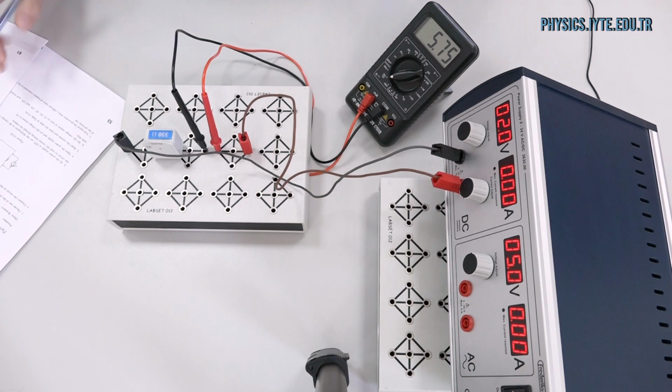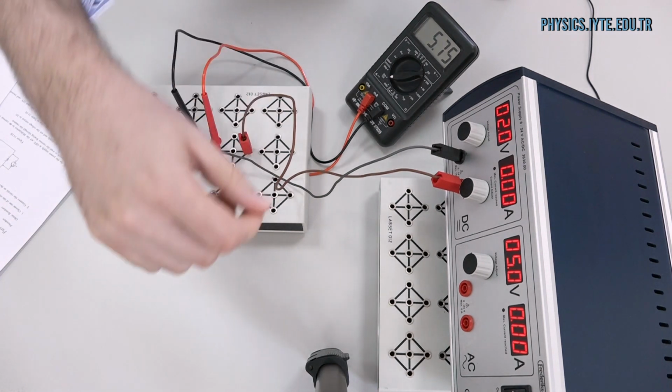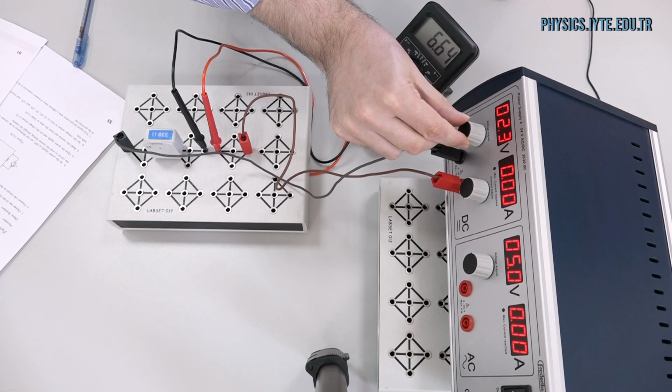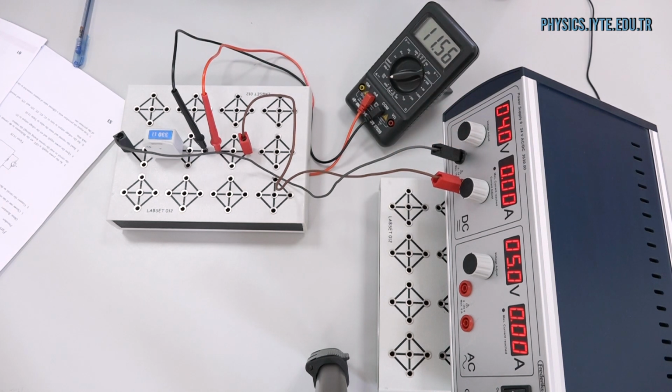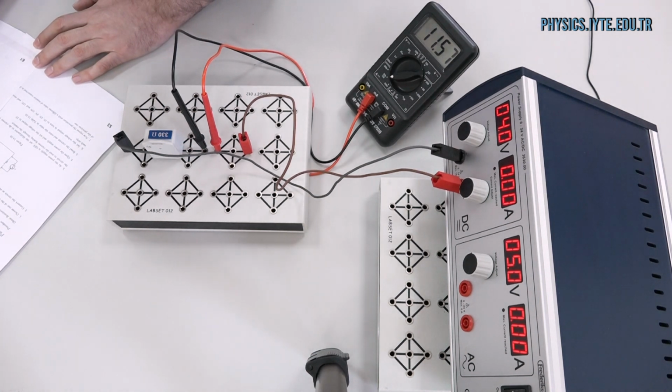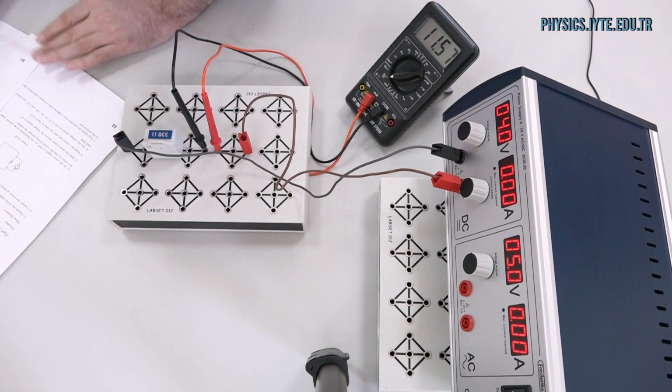And then we increase the current step by step. The next voltage value is 4 volts. For ohmic resistors, we expect to see that the current through the resistor increases linearly with the applied voltage. As you can see, if we double the voltage, we see nearly double the current. So it is 11.57 milliamps for 4 volts.